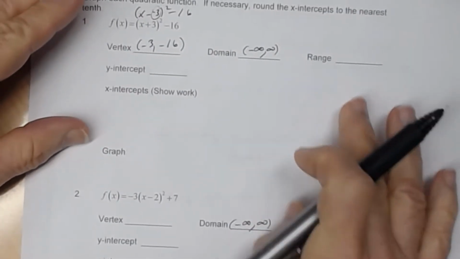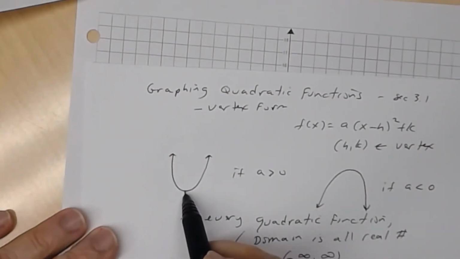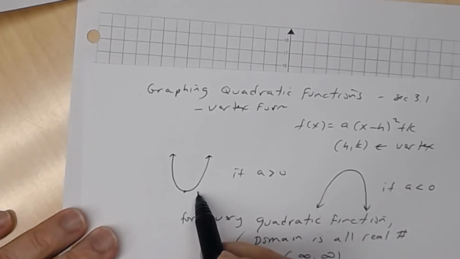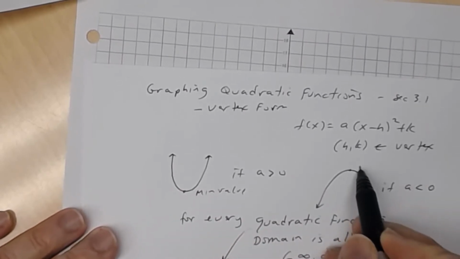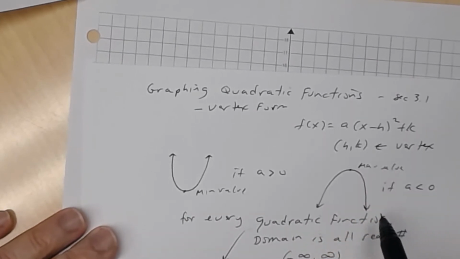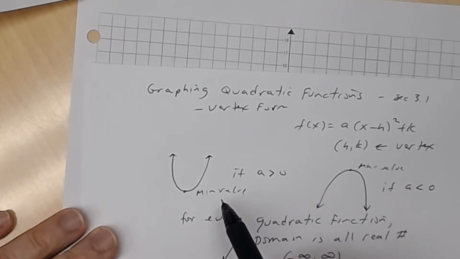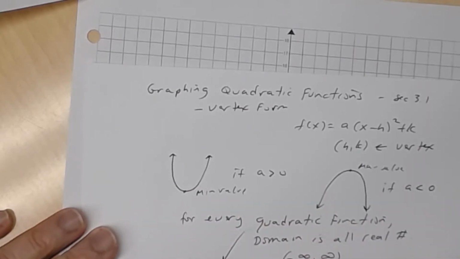Now, the range is not the case, because remember, in this case there's a minimum value, and in this case there's a maximum value. So your range depends on whether you have a minimum value or a maximum value. So it depends on whether it opens up or opens down.